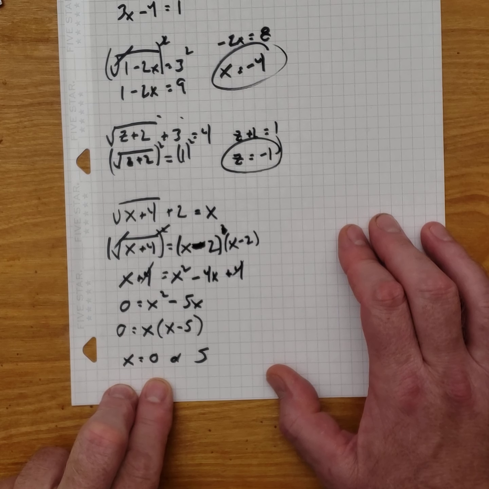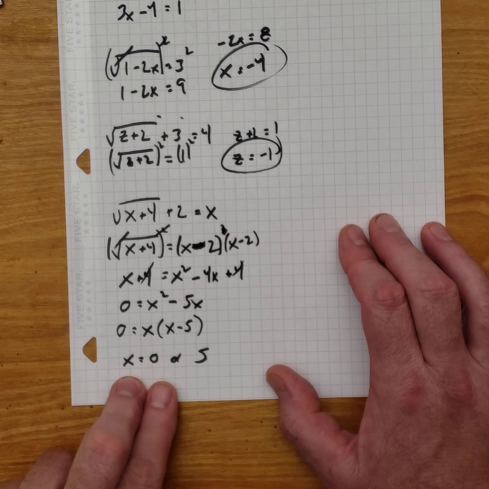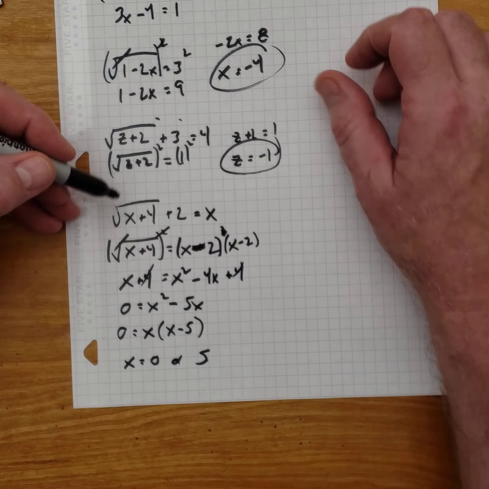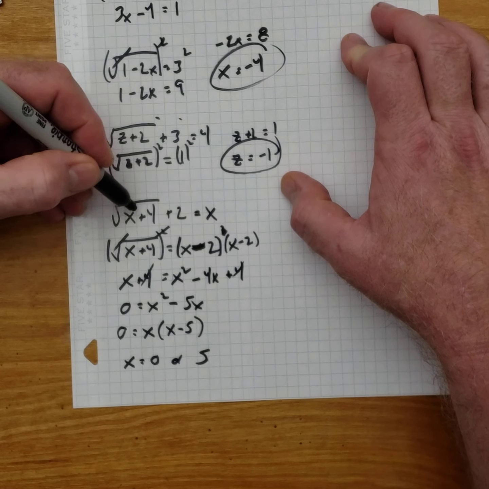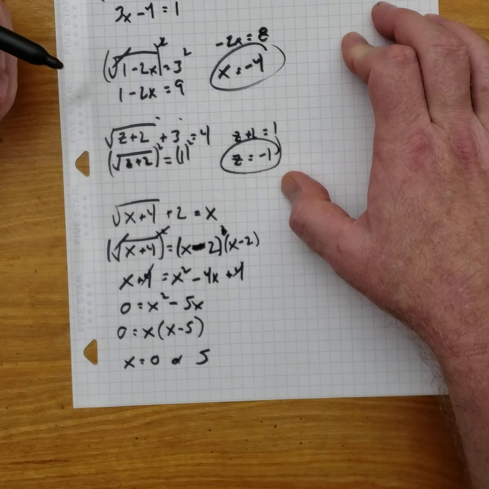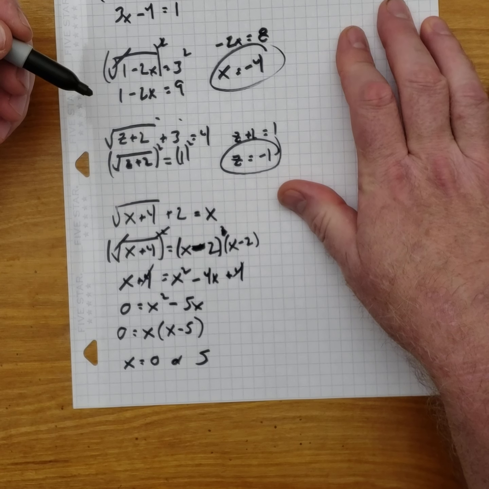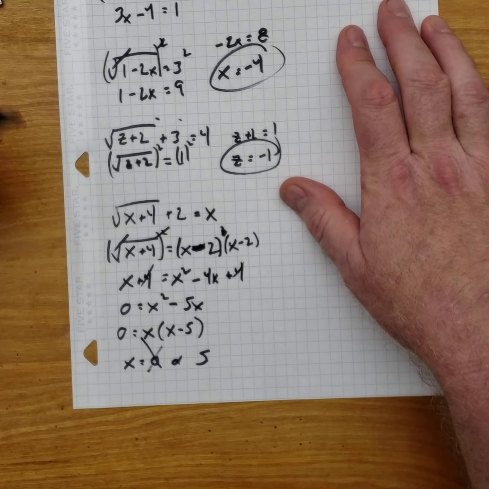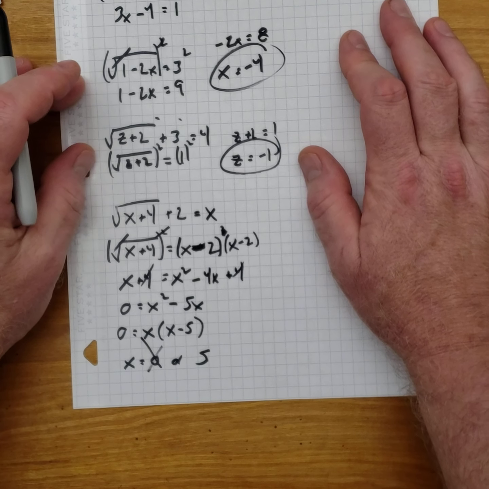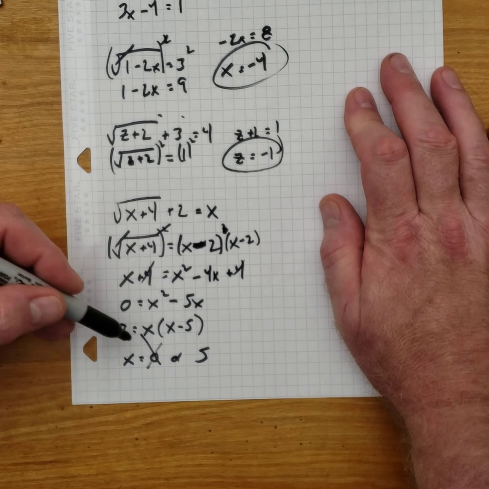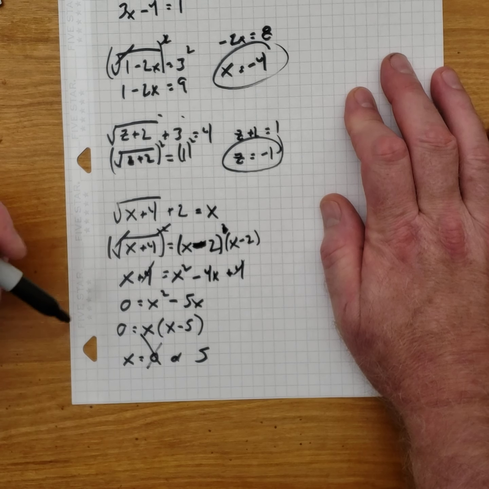Just like with the rational equations, we need to check to see if these answers actually work. If we plug a 0 in for x here, we would get the square root of 4, which is 2, plus 2 equals 0. 2 plus 2 is not equal to 0, so our 0 is not a solution of our equation. It's an extraneous solution, extraneous root, which means we didn't do anything wrong, just the process that we used gave us an answer that didn't work correctly.